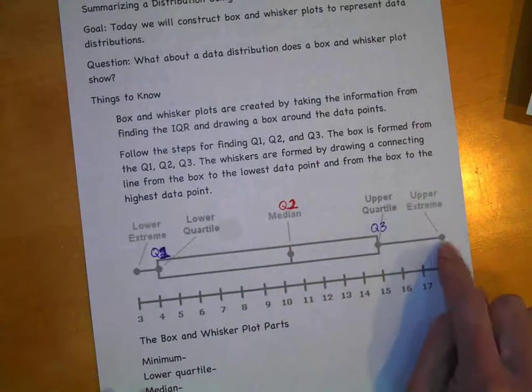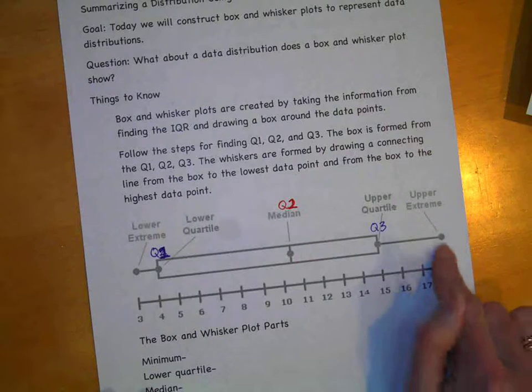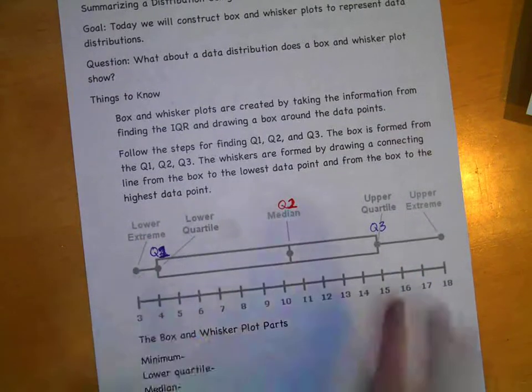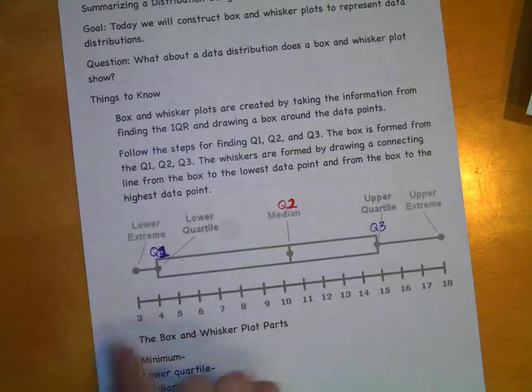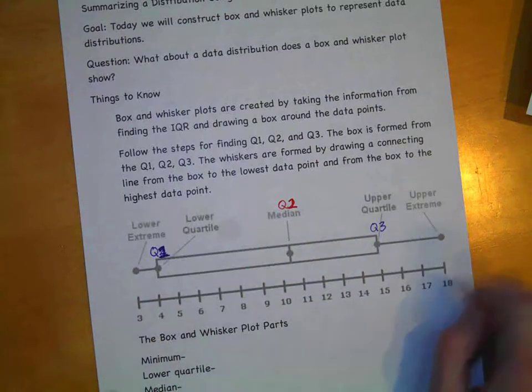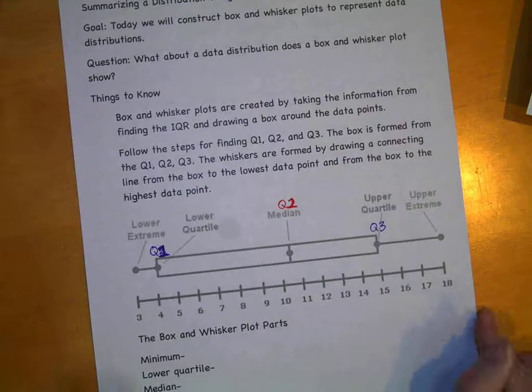The upper extreme is the highest point of the data set. The lower extreme is the lowest point of the data set. So in our numerical values, this 3 would have been the lowest number that you wrote in numerical order, and this 18 would have been the highest. That's how you find them.